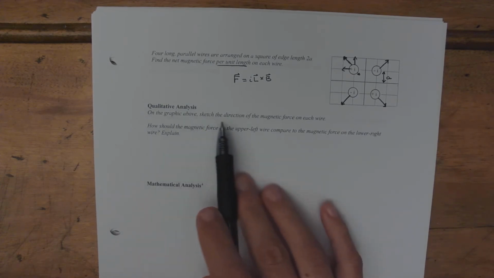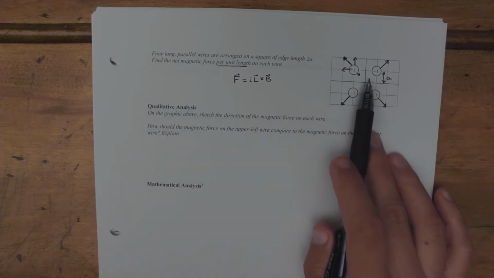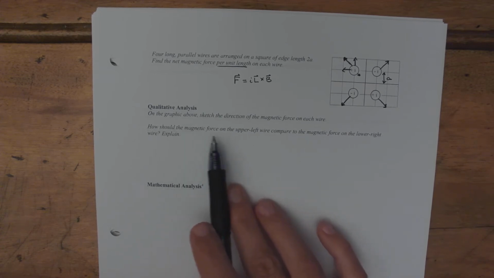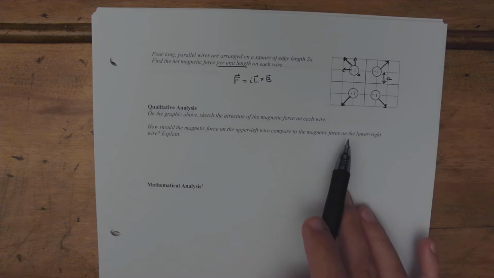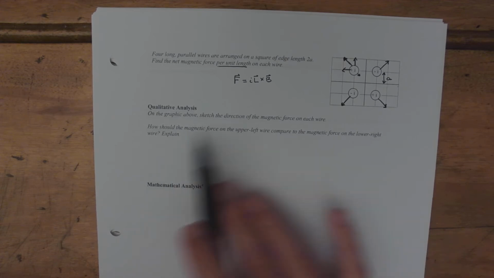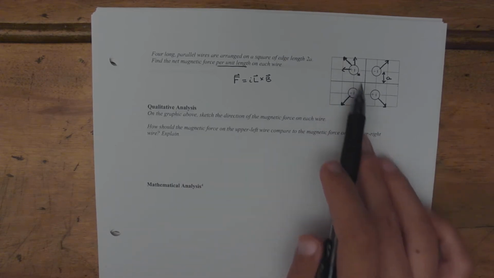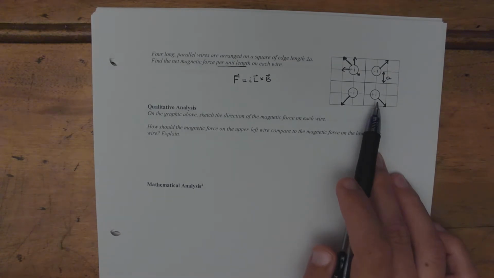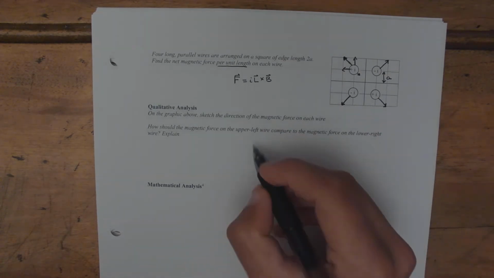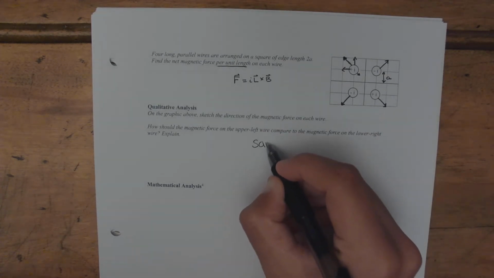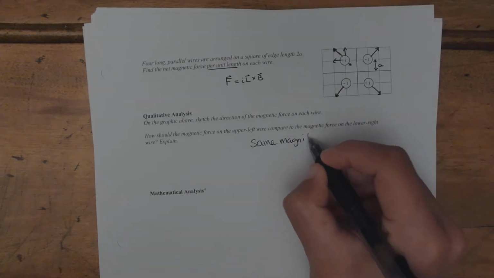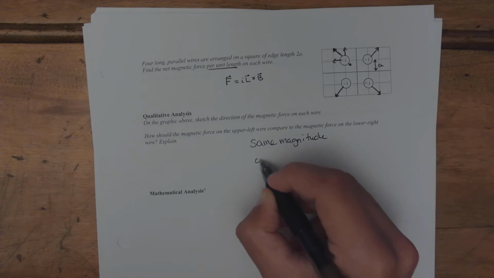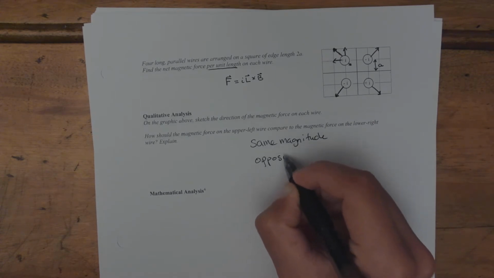Here they asked us to sketch the direction, which we did. Here they ask us how should the magnetic force on the upper left wire compare to the magnetic force on the lower right wire. Upper left, lower right, those would be pointing in the opposite direction, but they would have the same magnitude. So same magnitude, but opposite direction.